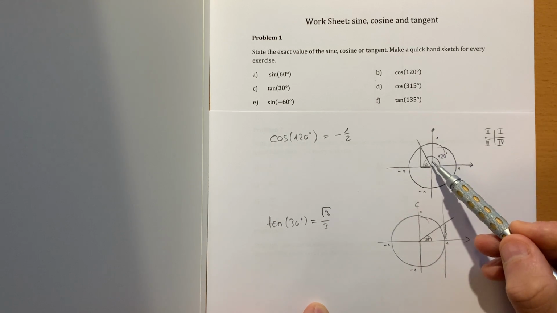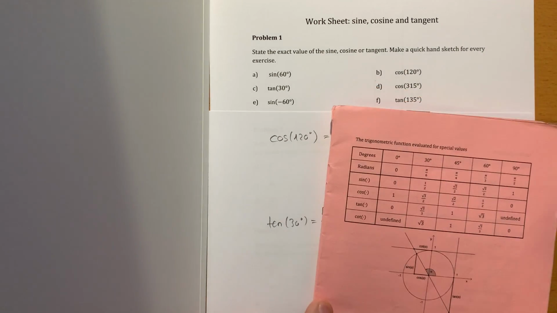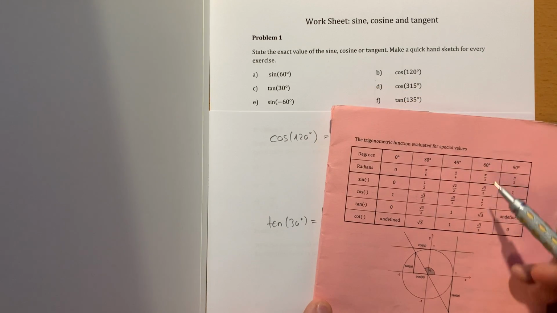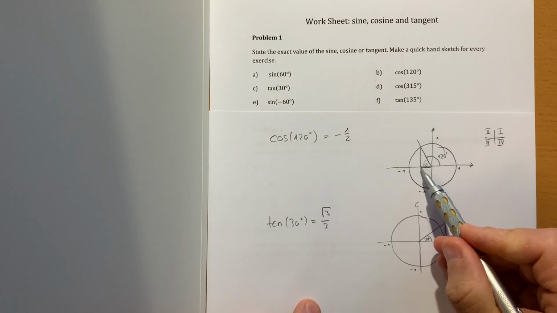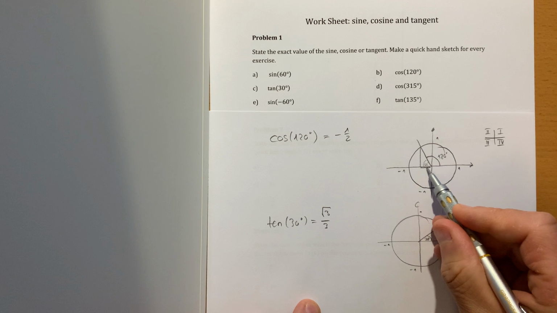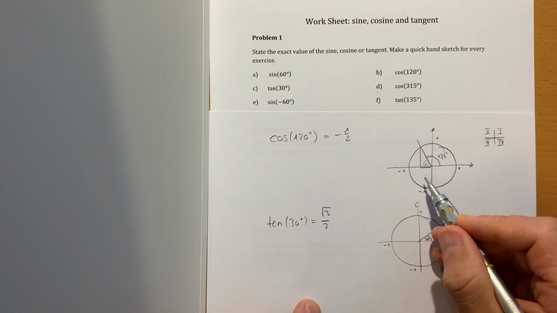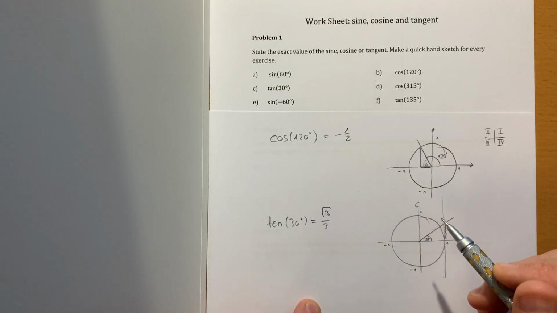I couldn't read it off the table, but I could use my knowledge about 60 degrees. Cosine of 60 degrees is 1/2, but because it's in the second quadrant, it was minus 1/2. The length of this line segment is minus 1/2. Hope it wasn't too difficult.